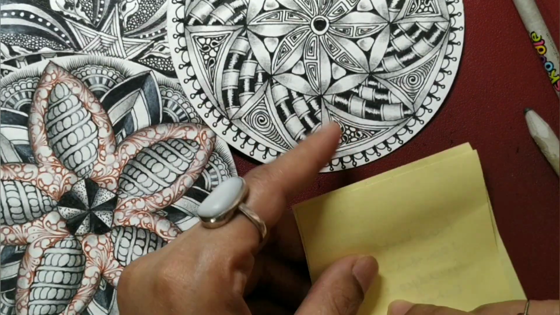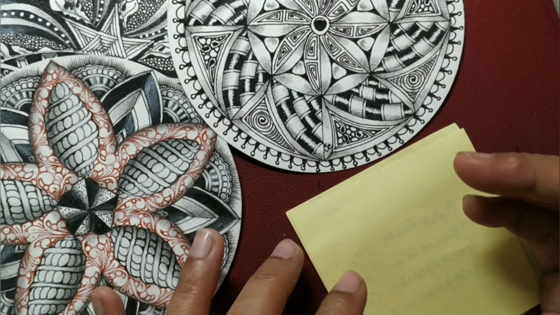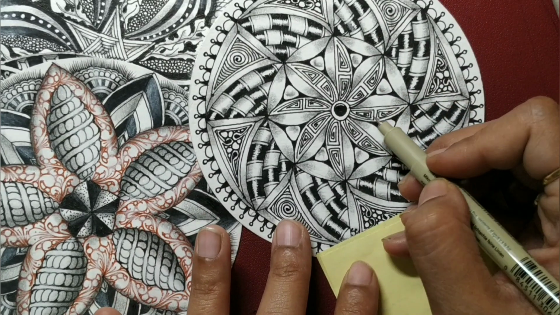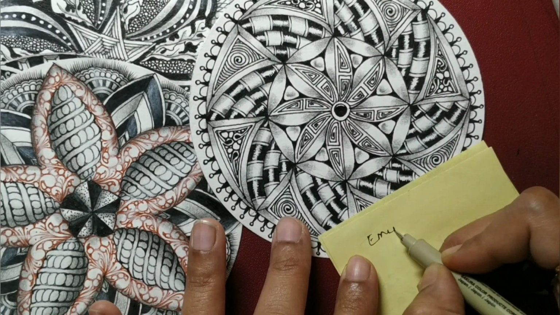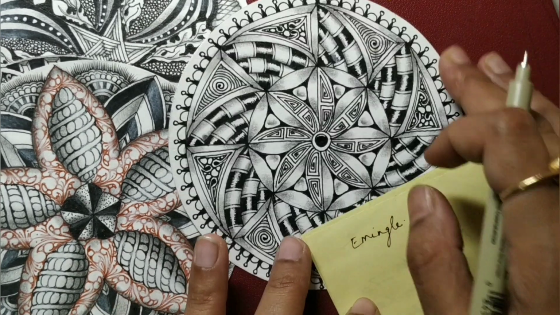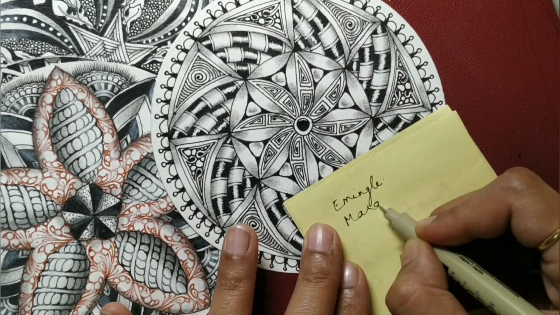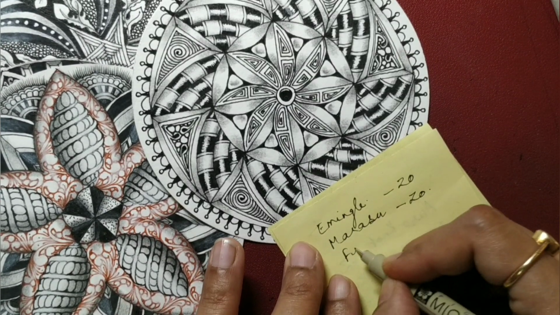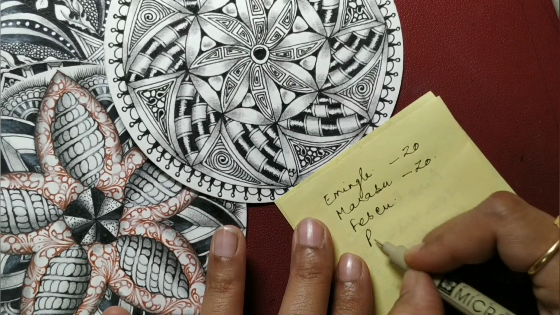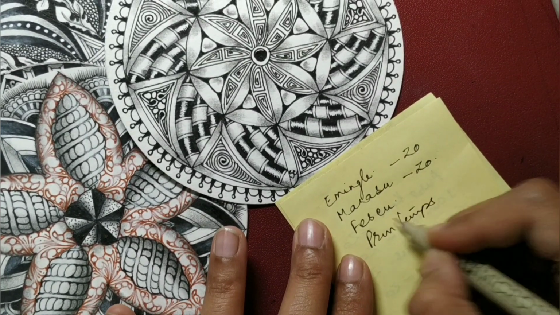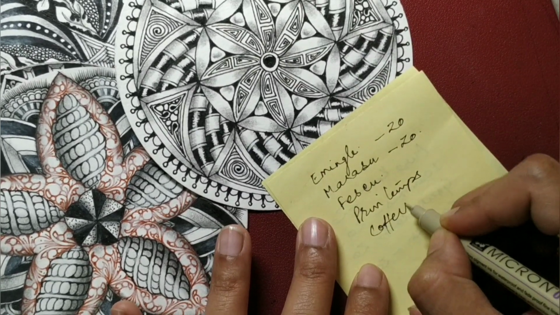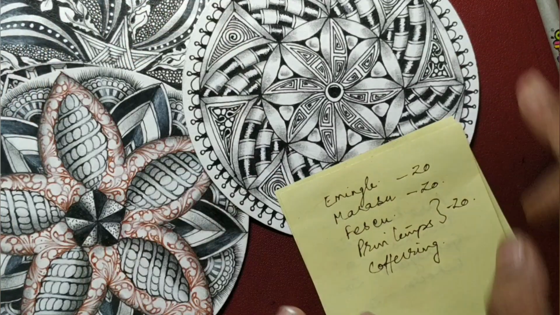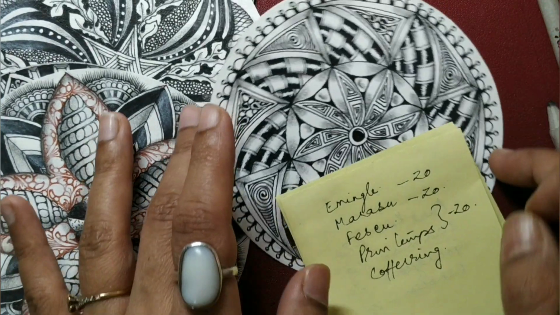So the tangles that we used today, the center tangle is a fragment, right? It's basically what you use inside a triangle. It is a fragment. This is again a mingle, right? This is marasu. These are all Zentangle originals. This is fescue. This is printum. We used coffering here, right? These are all Zentangle originals, right? So these are the tangles that we used today.